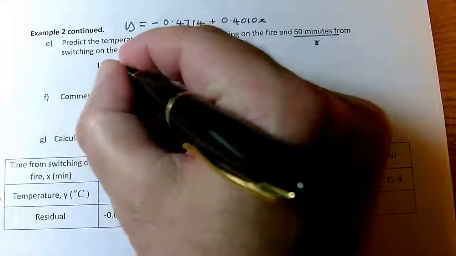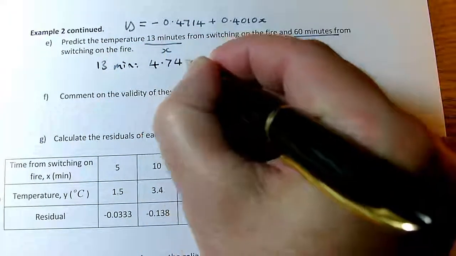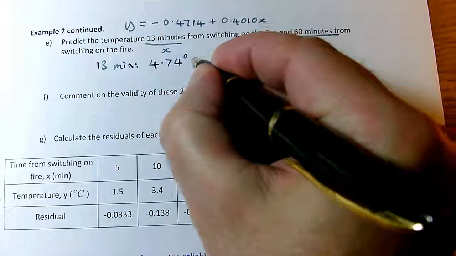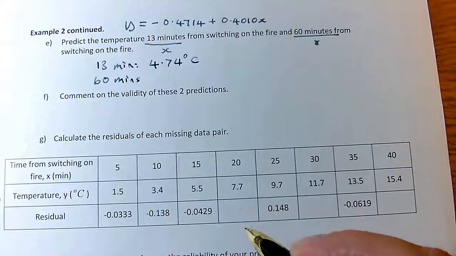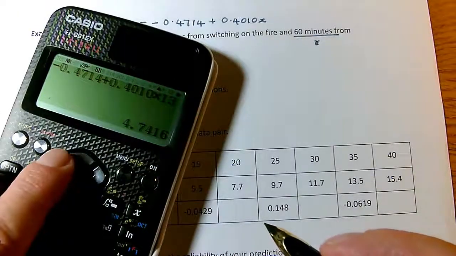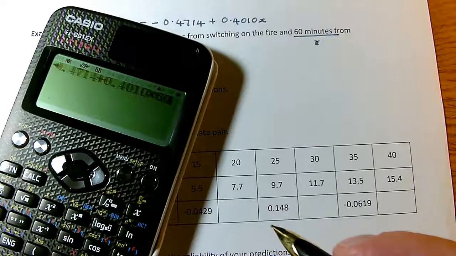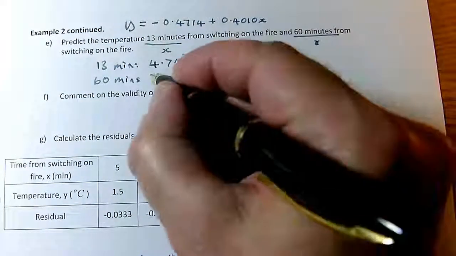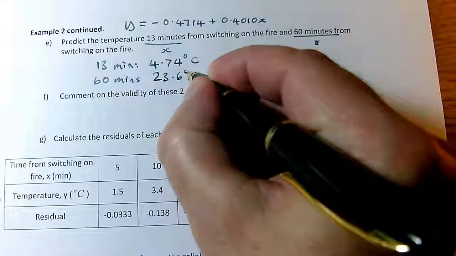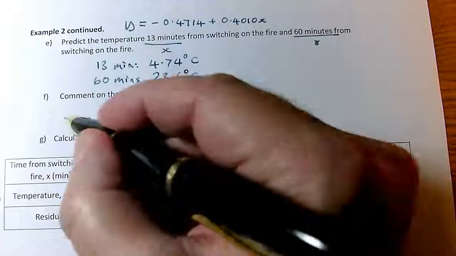So 13 minutes, I'm predicting 4.74 degrees C, and for 60 minutes, okay, I'm going to change that to a 60, and that's 23.6 degrees. 3 significant figures should be fine. Okay, so I've just mechanically put some values into the equation. Now I've got to comment on the validity.